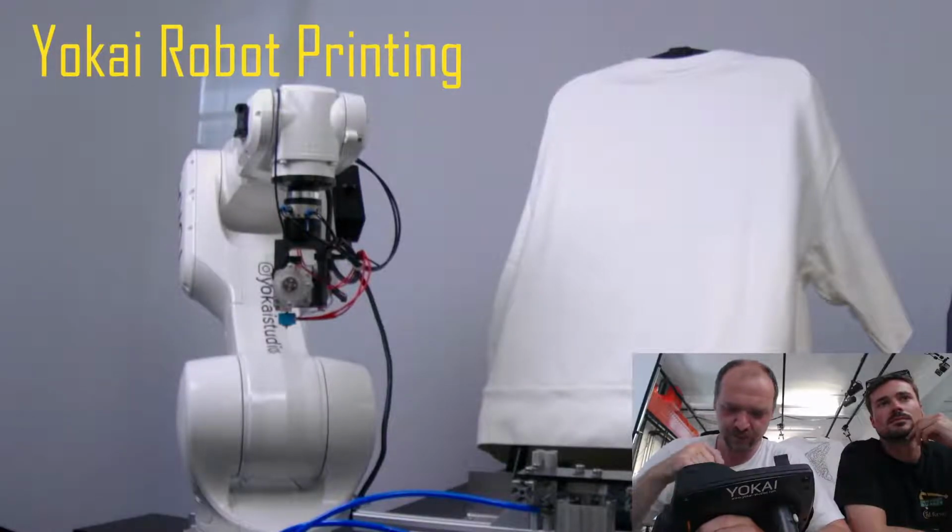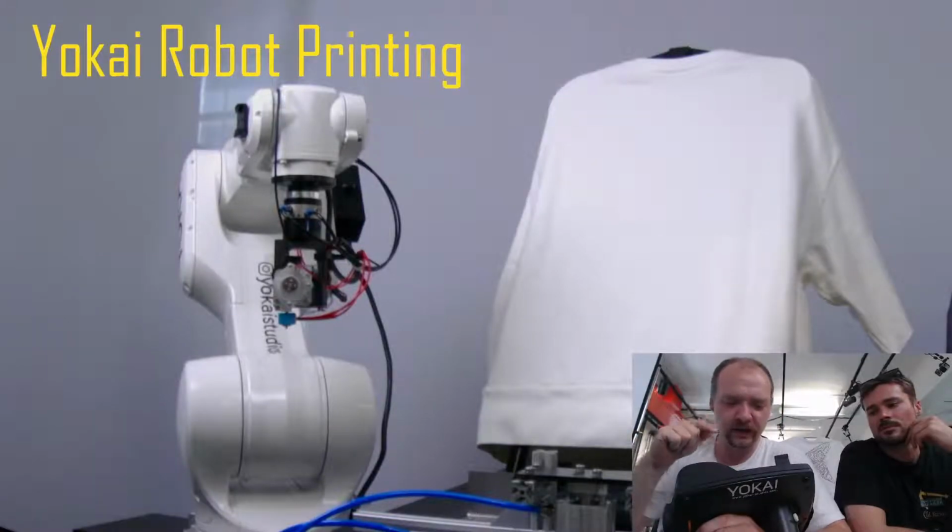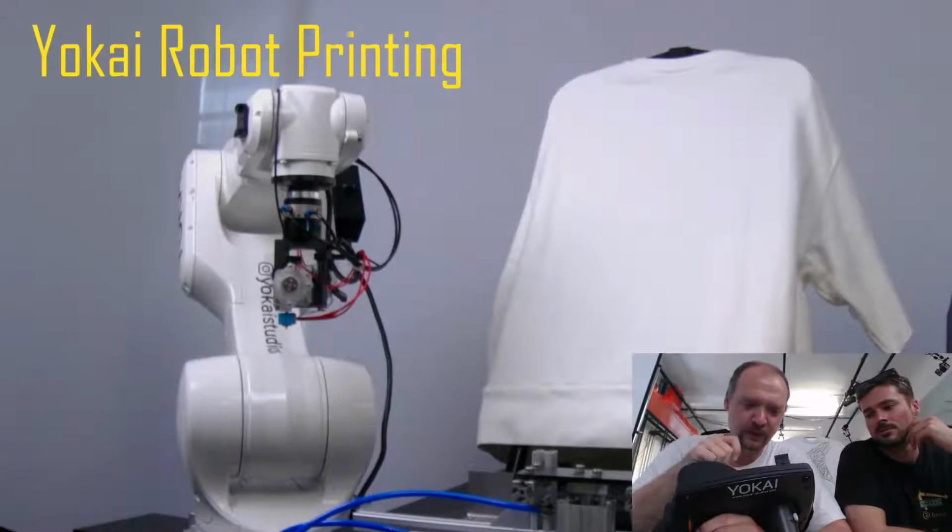So now it's in here. Still checking that everything's alright. Was the first print today.